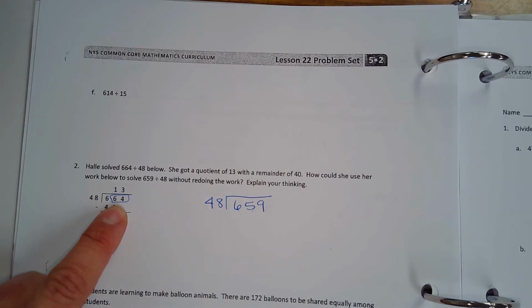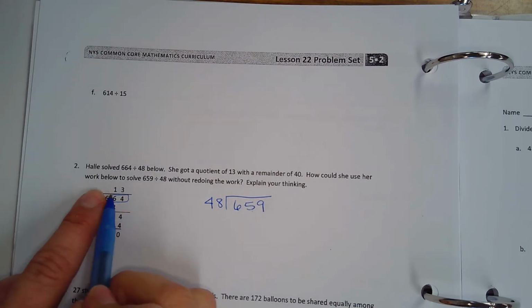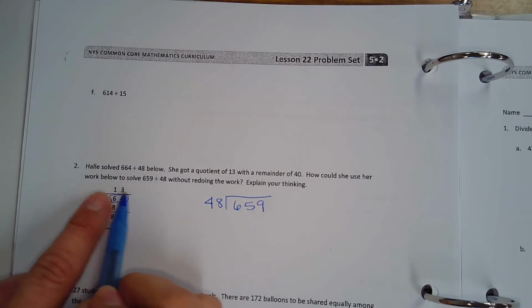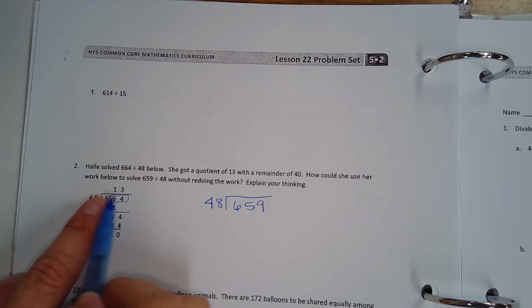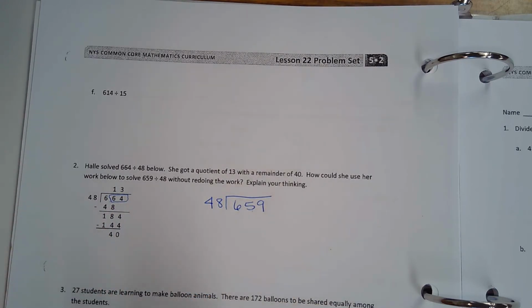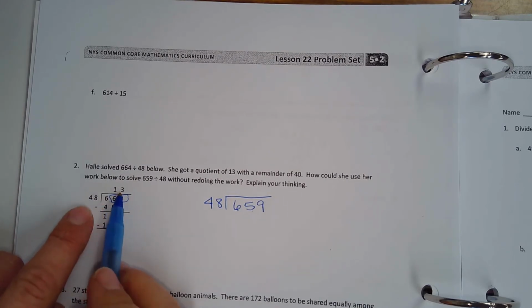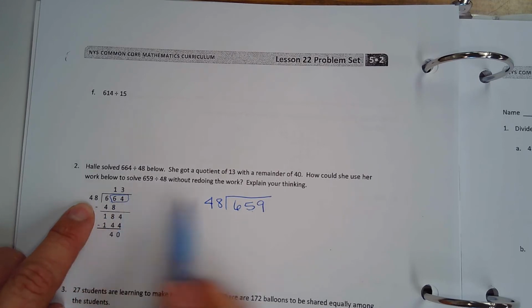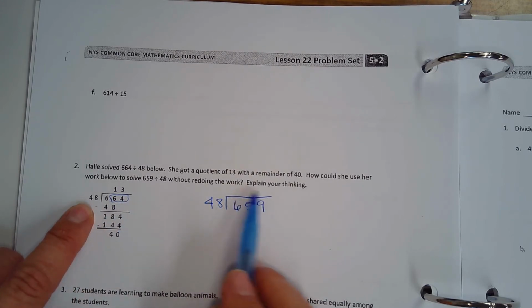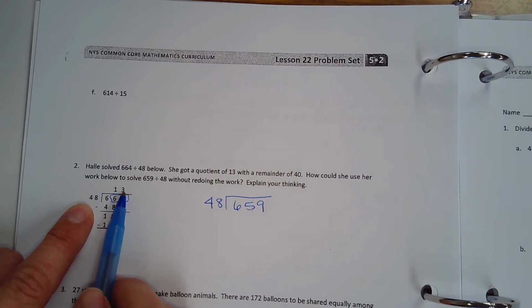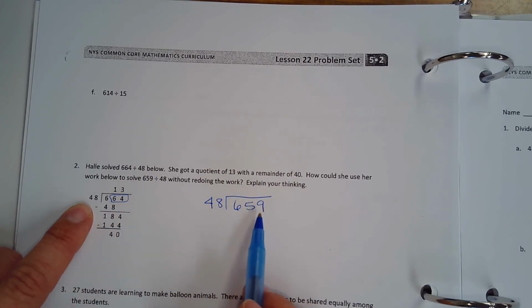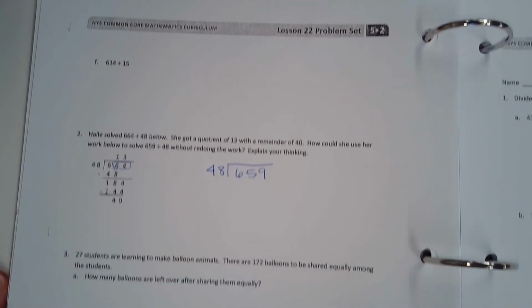How would you play around with those numbers? How would you change the quotient? How would you change the numbers in the quotient? That's all it's asking you to do. What would you actually do? If you knew that it's 13 to go into 664, how might you change the numbers up here? Would you go 13? Or would you go smaller on your numbers? That's what it's asking you.